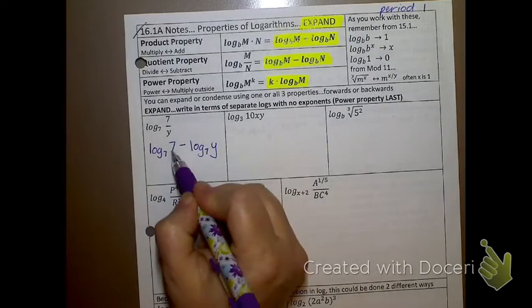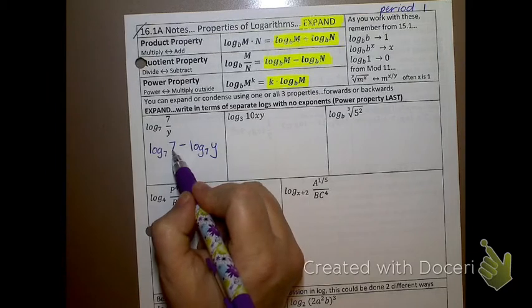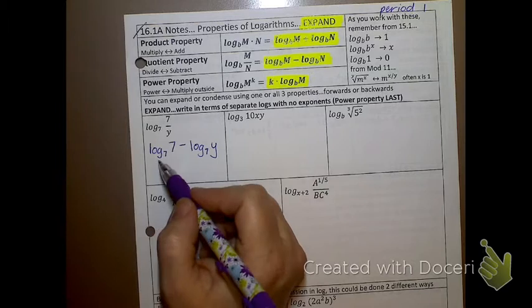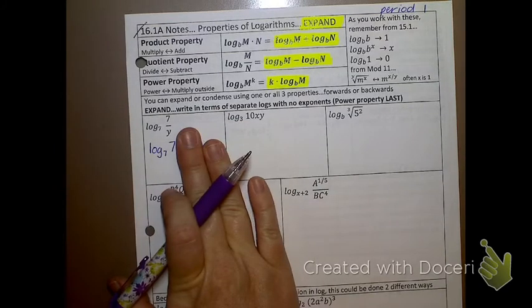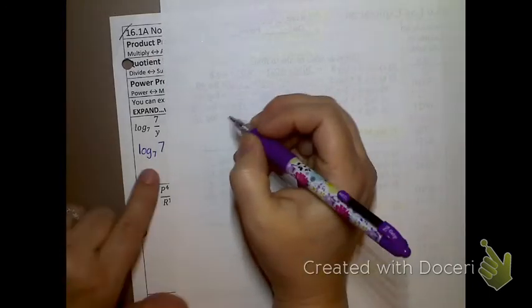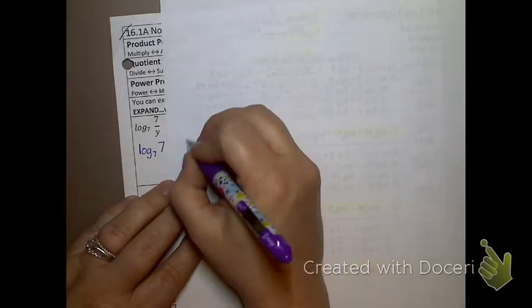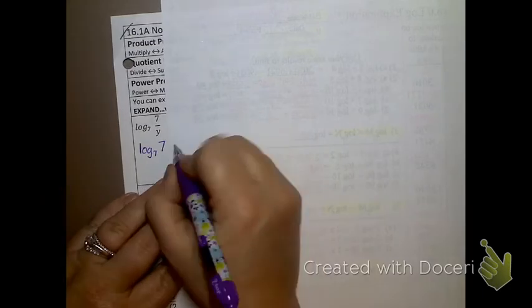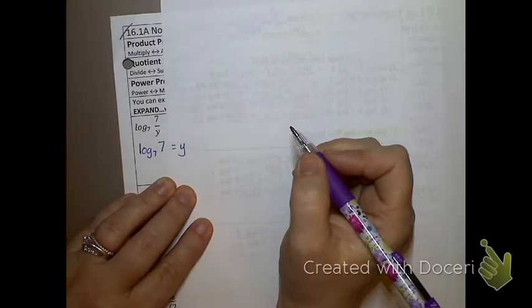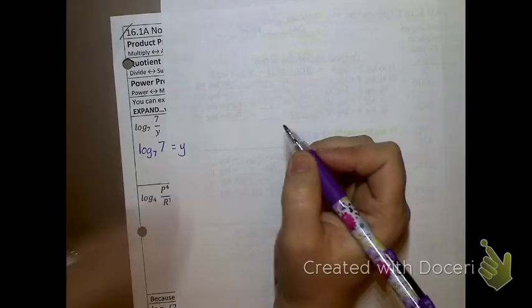Anytime I have a log of a number, not a letter, I have to remember what is log base 7 of 7. From what we did the other day, log base 7 of 7, I can actually solve that. Whenever I have numbers going on, I always have to check if I can solve. So log base 7 of 7, if I said equals y, for example, I should probably use x, but that's okay, I already used y.